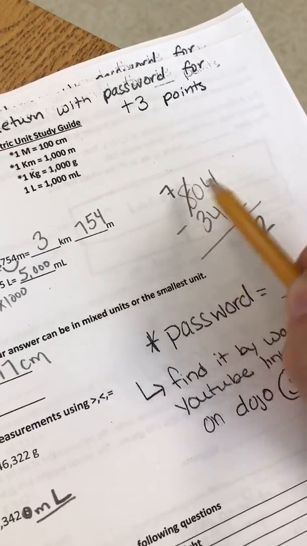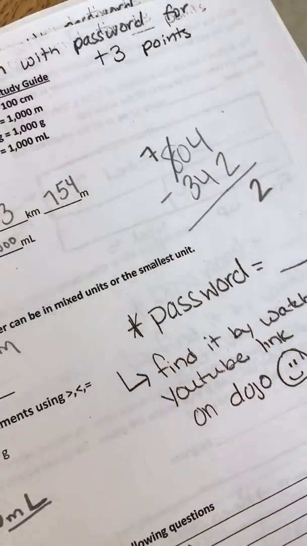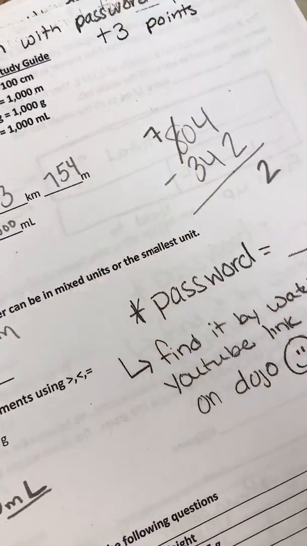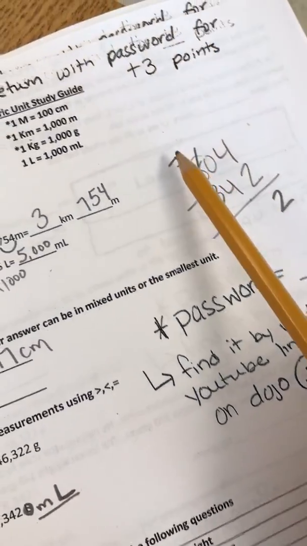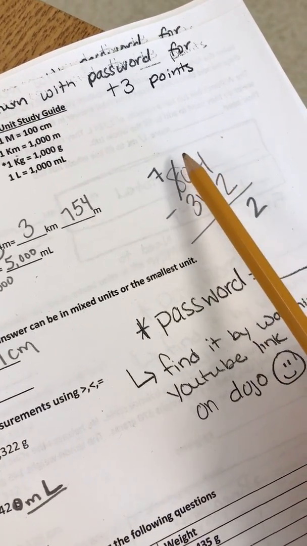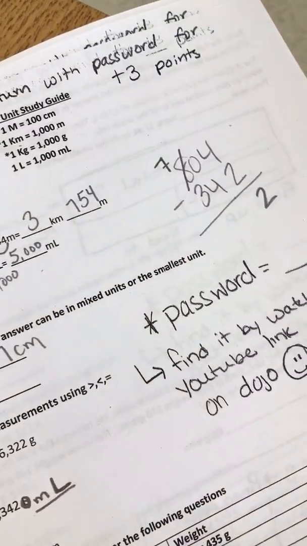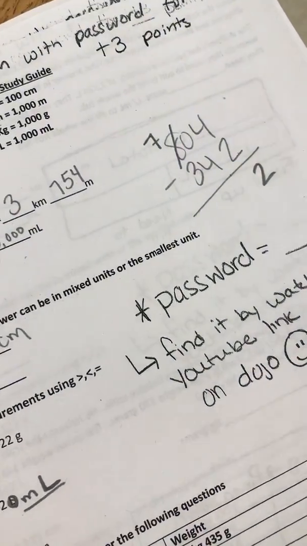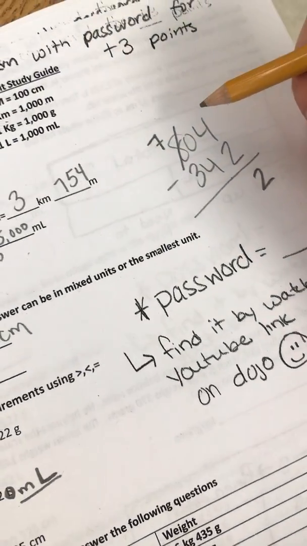When we're talking about trading, or you might call it regrouping or borrowing, I often talk to the kids in terms of money. If I have a $100 bill and you have a bunch of tens and I want to do a fair trade, how many $10 bills would be the same as my $100 bill? And that would be 10 tens.